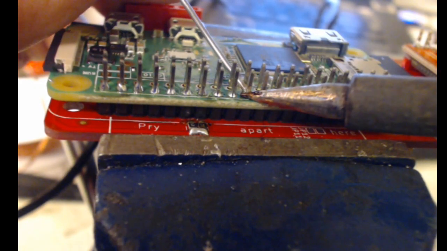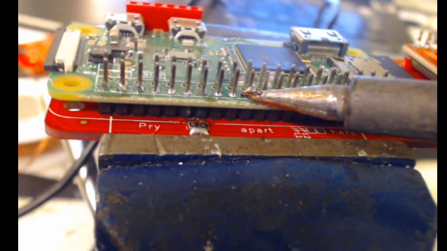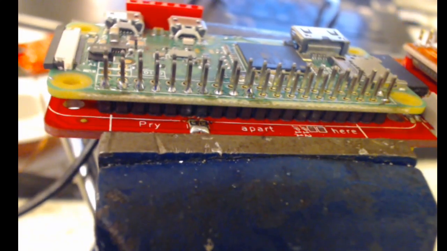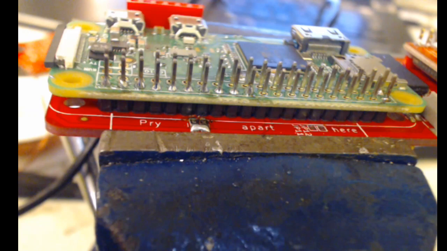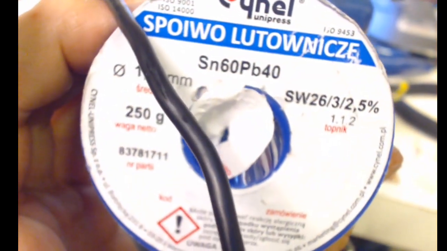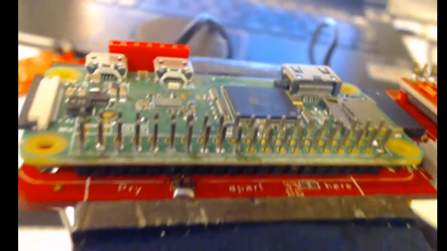So once again, the solder is... I cannot show it. So let me try. It's leaded, and it's a huge spool that I have already used up some.